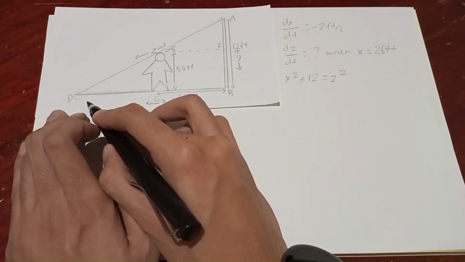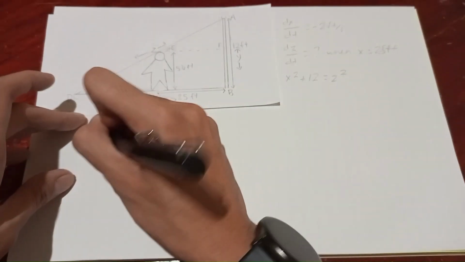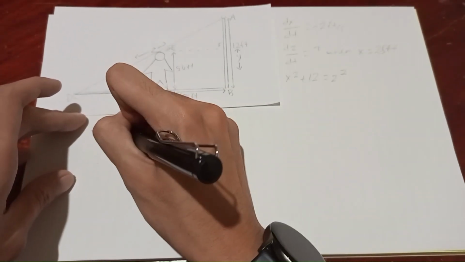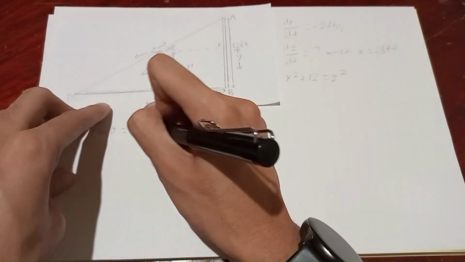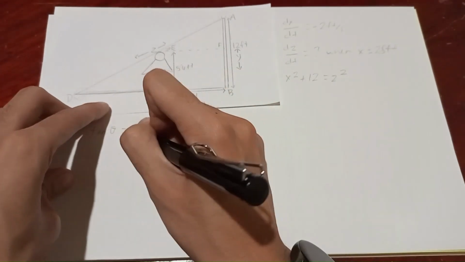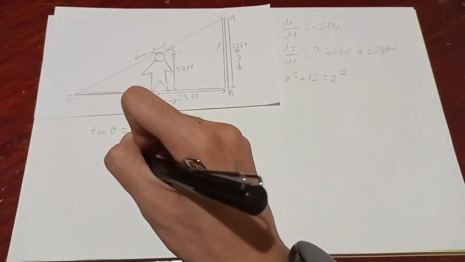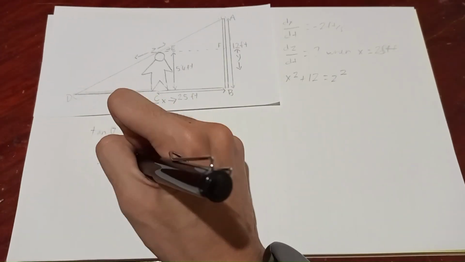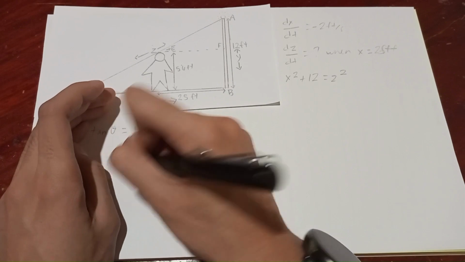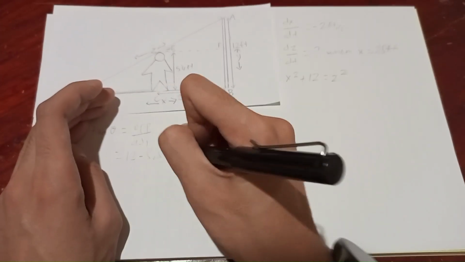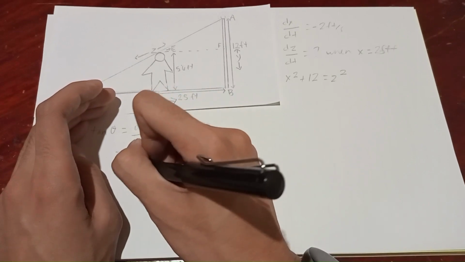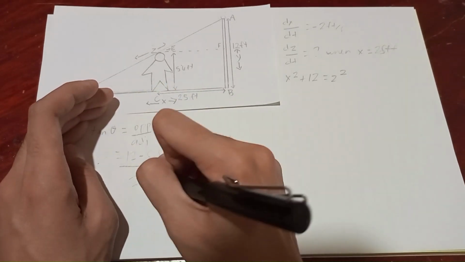To find angle E, we will use tangent theta is equals to opposite over adjacent, which is equals to 12 feet minus 5.5 feet over 25 feet.